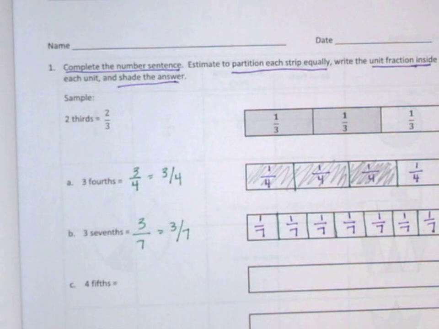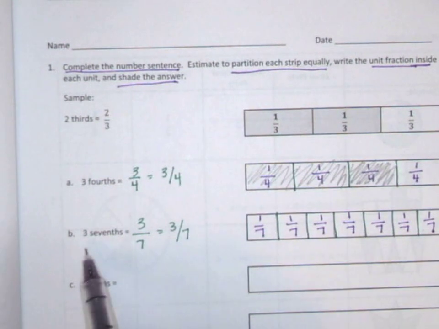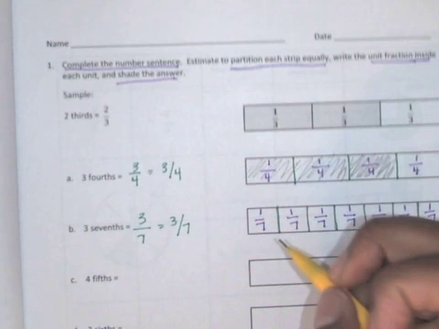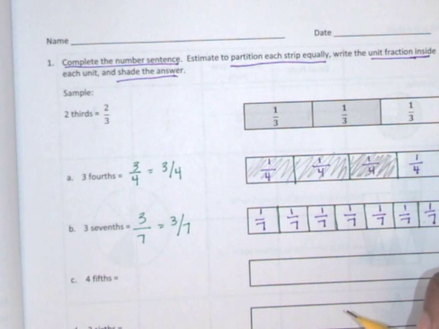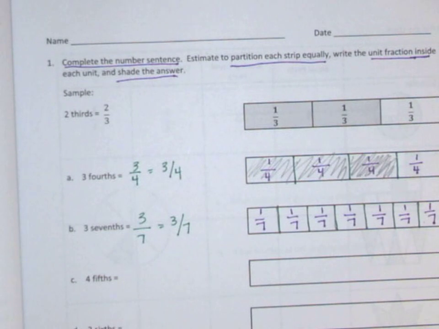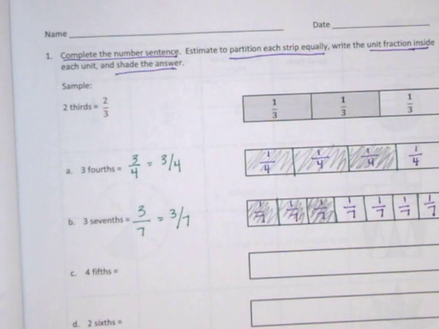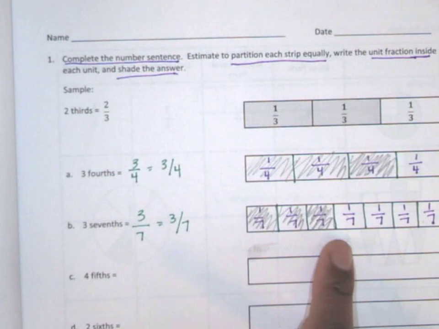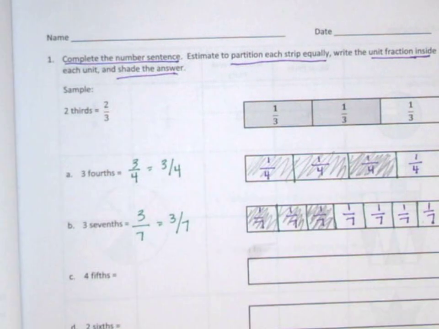Okay, so next we have 3/7. So how many sections do I need to shade? Go ahead and do your work. Pause the video. When you are done, you can come back and compare your answer to mine. All right, I have shaded my sections here. I have 3/7. Okay.